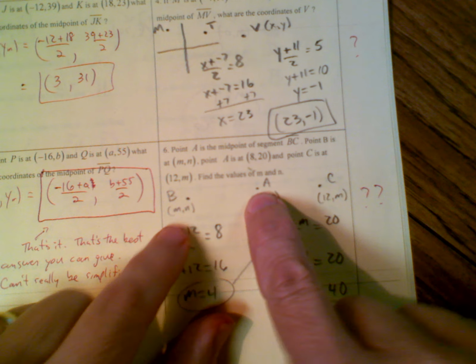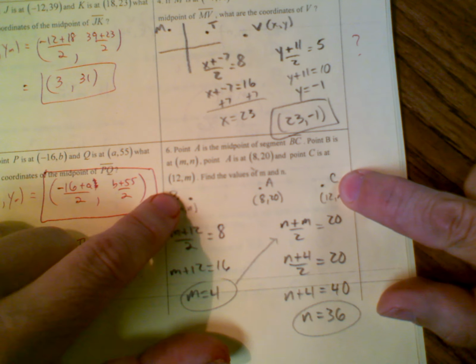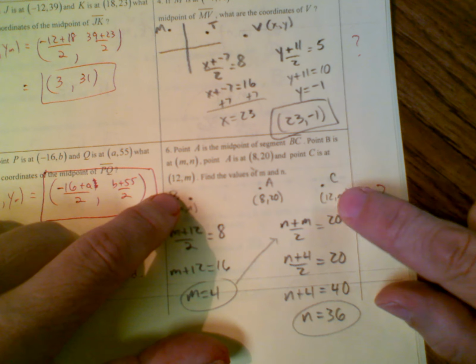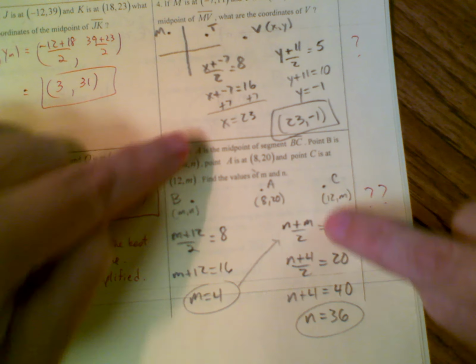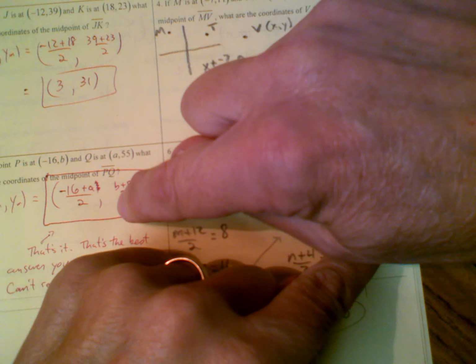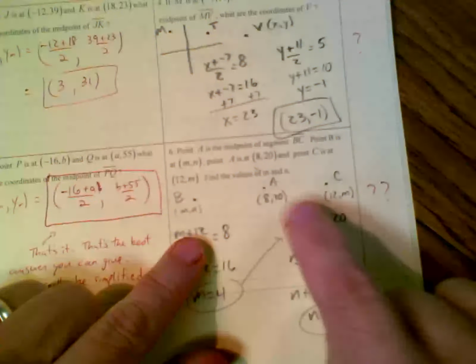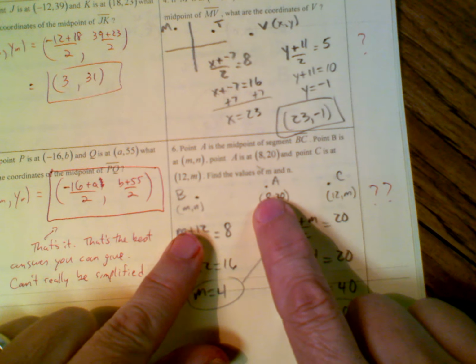So I put A in between B and C. It really doesn't matter whether B and C are like this, or C's over there and B's over here. What matters is that A is the midpoint.